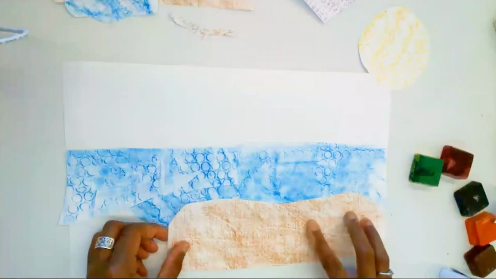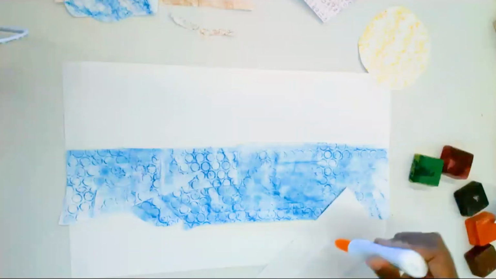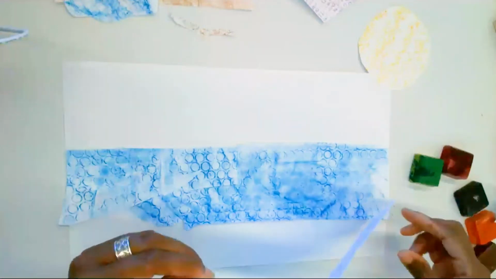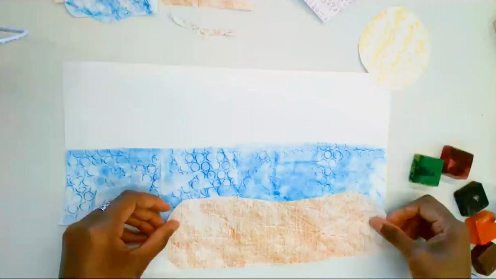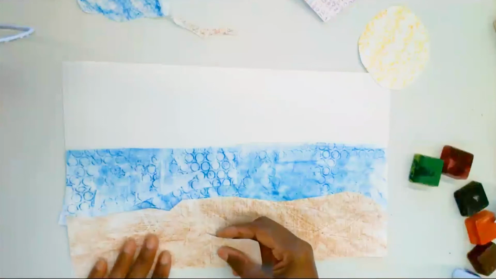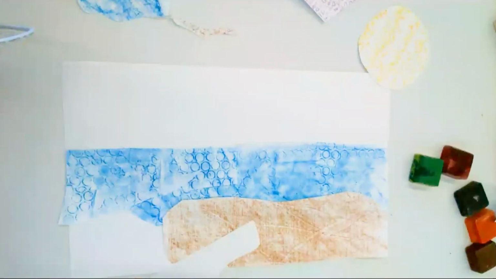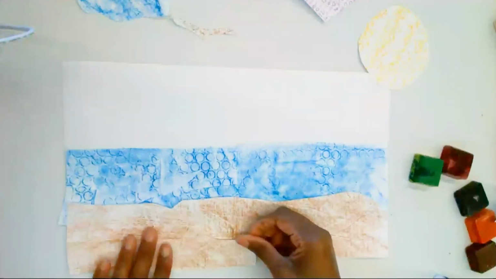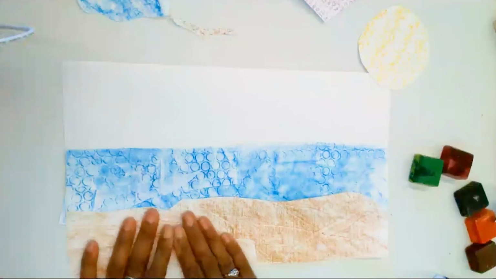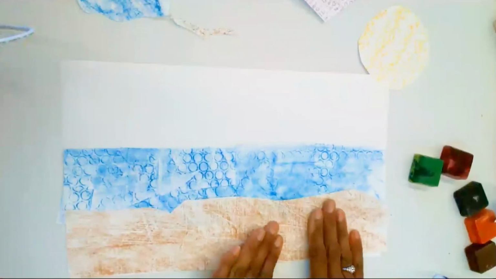Put it about right there. Glue on that piece and another piece. I'm not going to cut it, just overlap nicely. All right, ooh, then it moved. It has a little bit too much glue on there.